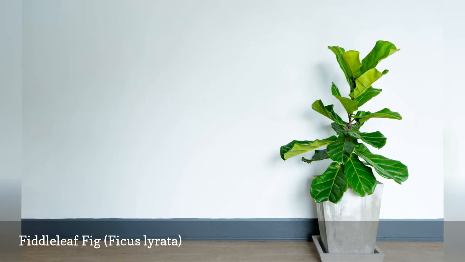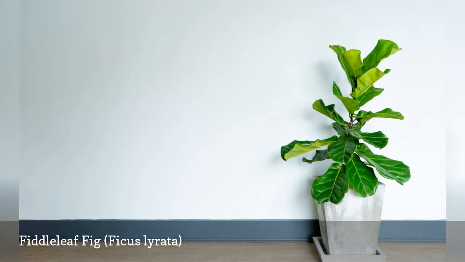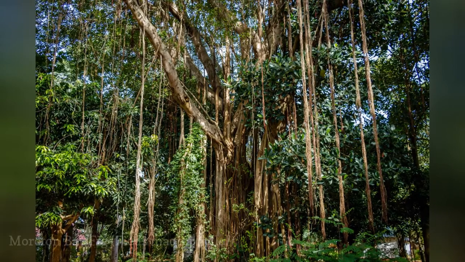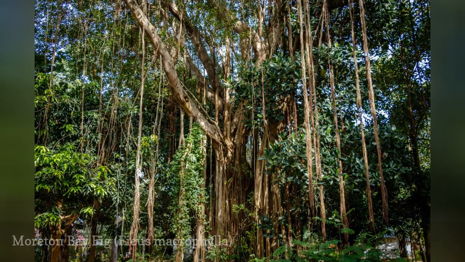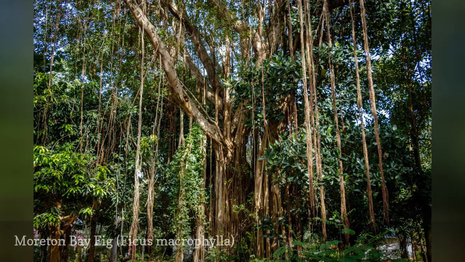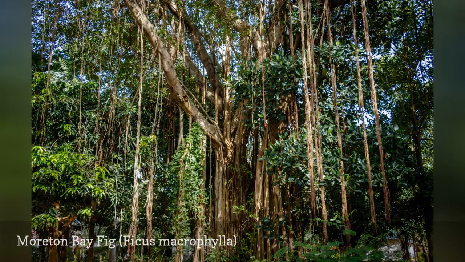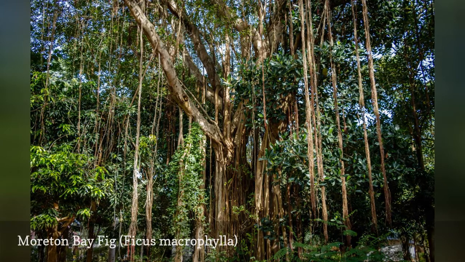This plant needs a warm climate. Temperatures below 50 degrees Fahrenheit can kill it. This is a very common species for growing indoors in pots. Also commonly called the Australian banyan, this species of fig features huge, curving roots that form above the surface. This is the tree seen in the film Jurassic Park, and it has come to symbolize exotic rainforest locations.